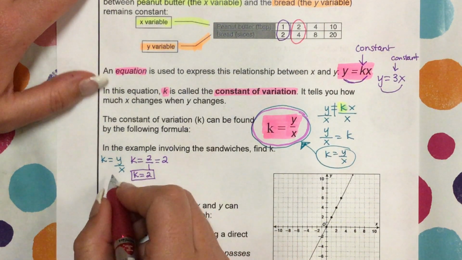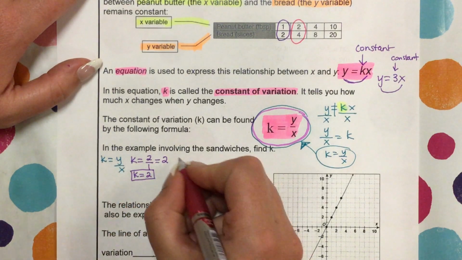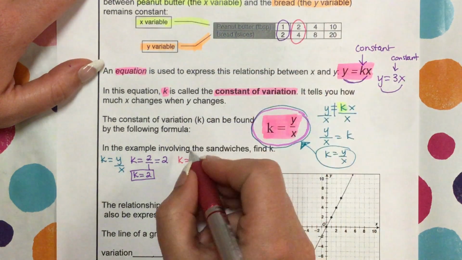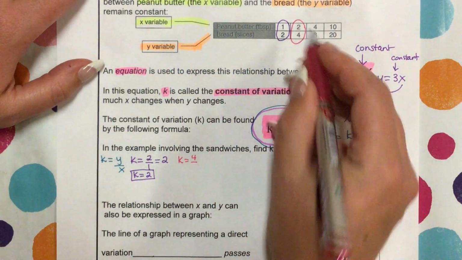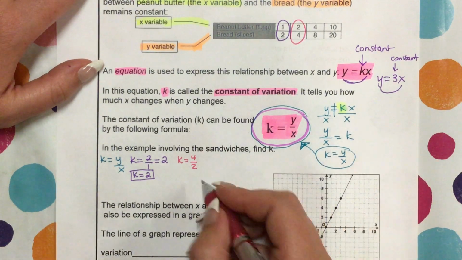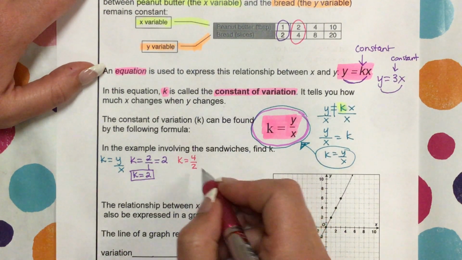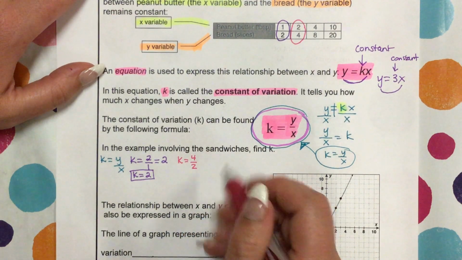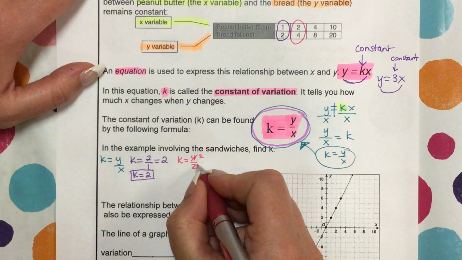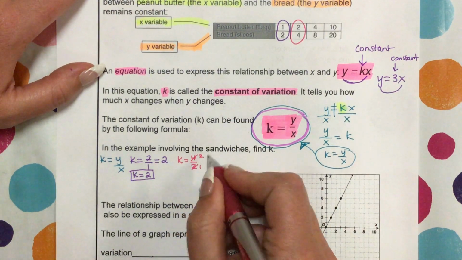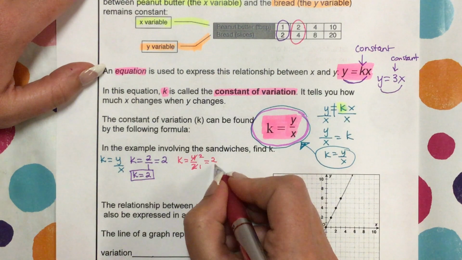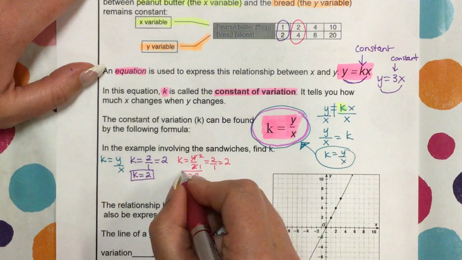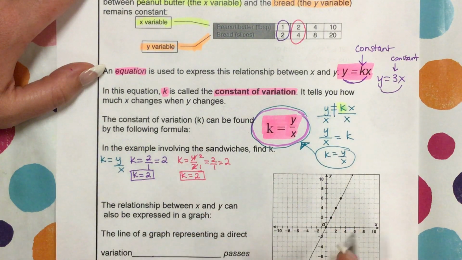Now I'm going to go ahead and determine what the constant of variation is here. So again, we're going to use the same formula, k equals y over x. So k equals the y variable, 4, over the x variable, which is 2. This is a fraction, and we always want to reduce our fraction. Is there a number that goes into both 4 and 2? Yes, 2 does. 2 goes into 4 2 times, and 2 goes into 2 1 time. So we end up with 2 over 1, which is the same thing as 2. So k equals 2 again. It equals the same thing.